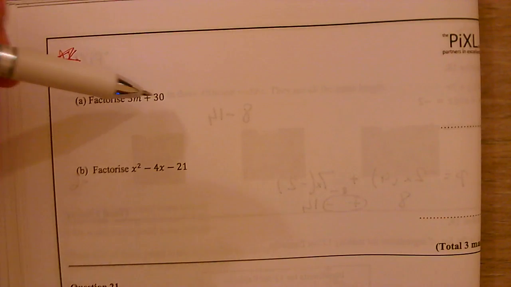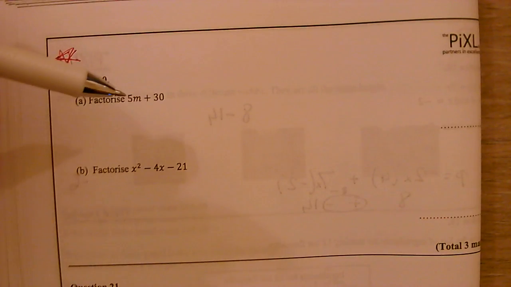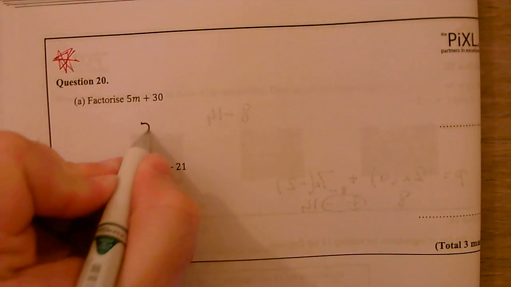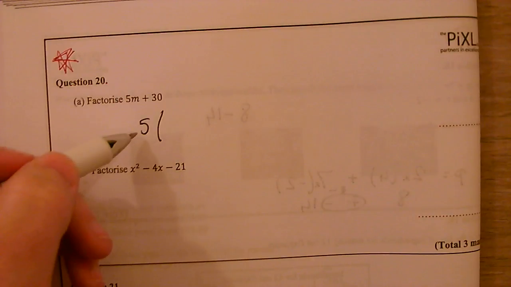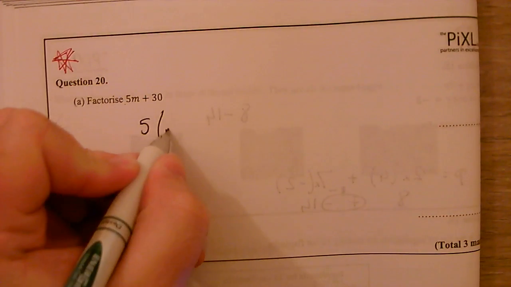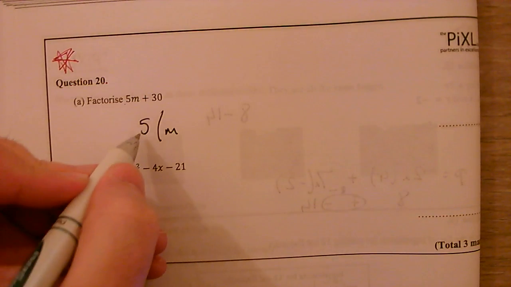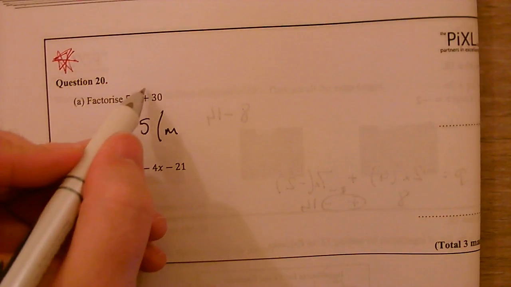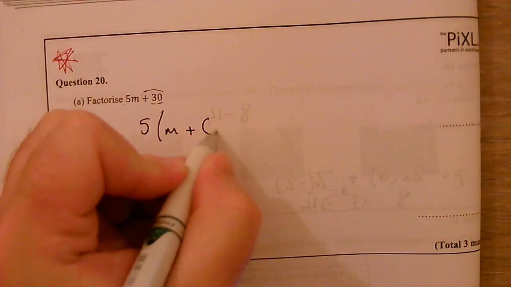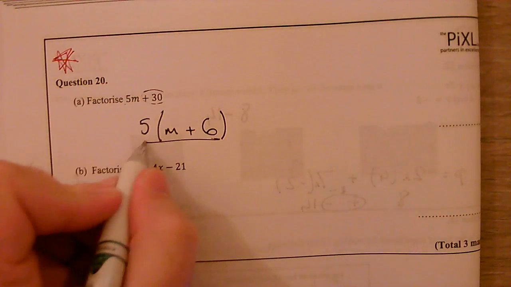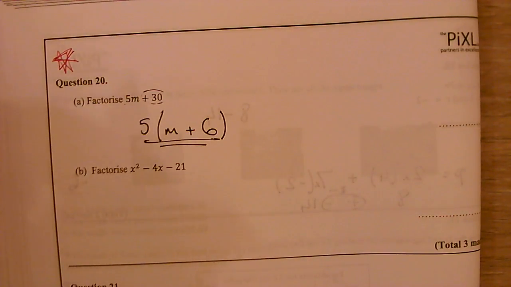So does 5 go into 5? Yes, it does. Does 5 go into 30? Yes, it does. So 5 goes on the outside of my brackets. I then ask myself, what do I times 5 by to give me 5m? Well, I multiply it by m. What do I times 5 by to give me plus 30? Well, I multiply it by positive 6. And that's factorised.